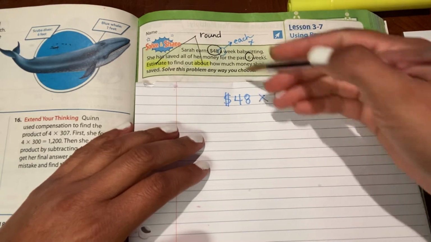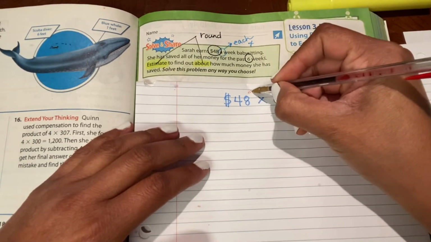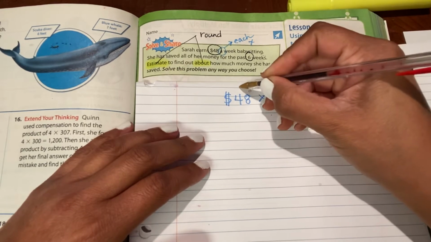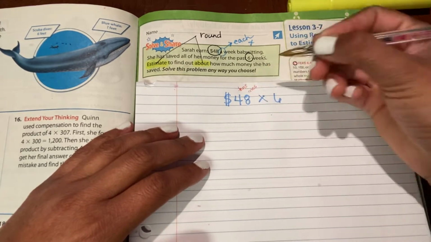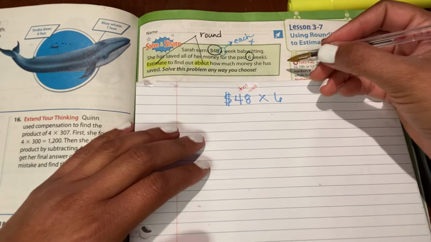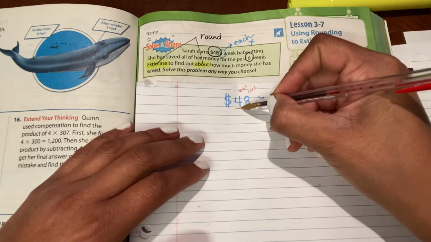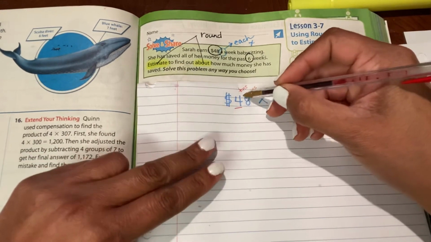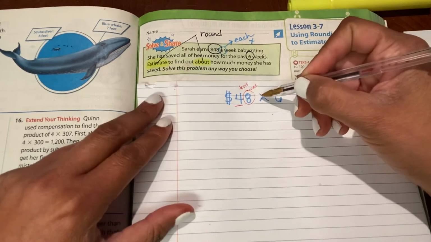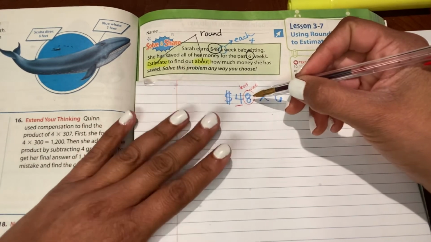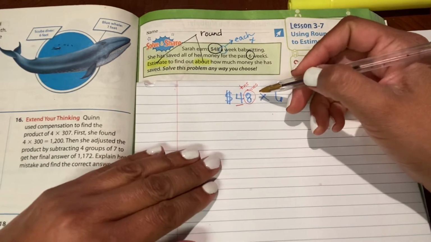Now, what is the highest place here? Remember, not the highest number, the highest place. This 8 is in the ones and the 4 is in the tens. So out of the two places, which one is the highest? Yes, the tens is the highest. I underlined for step 1. Step 2, circle the neighbor to the right. What kind of neighbor is that 8? 5 or more or 4 or less?